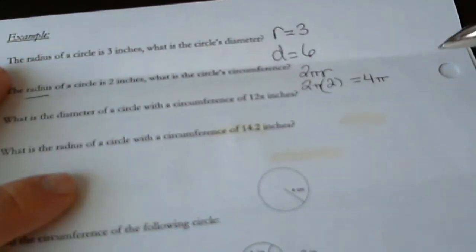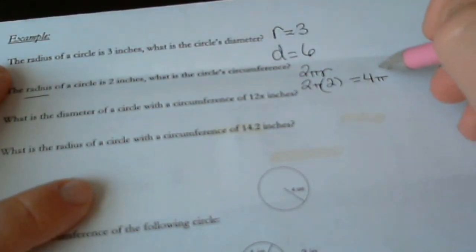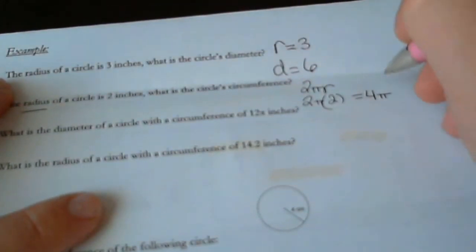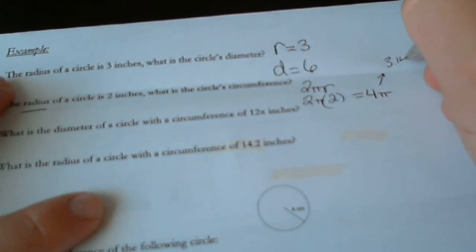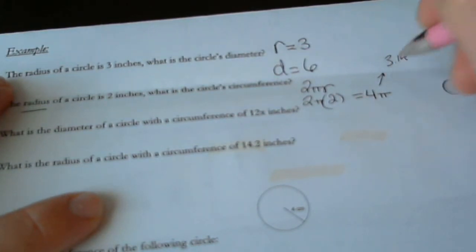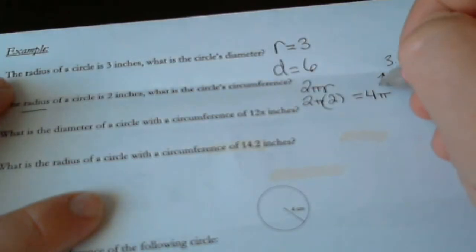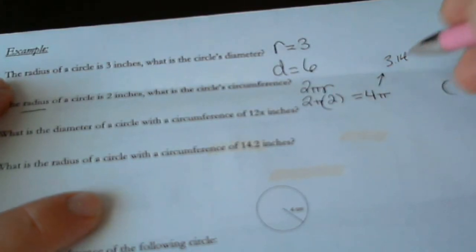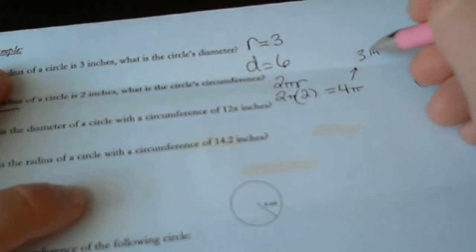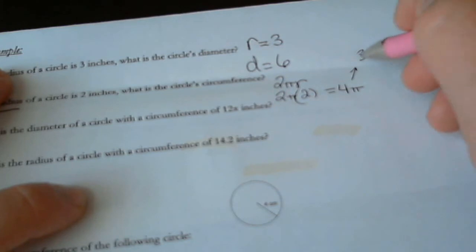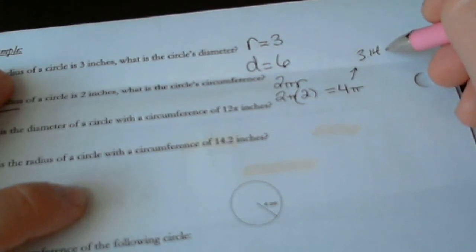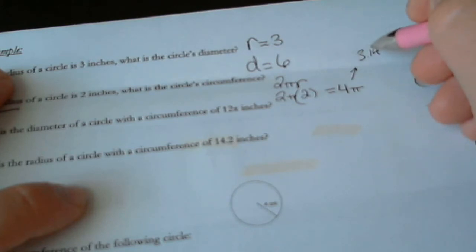Now, let's talk about this. Maybe your teachers in the past have had you change pi to 3.14 and multiply this out. I would be more happy if you just stopped right here and left the symbol pi. Here's why. Pi is an irrational number. That means it goes on and on and on forever. It doesn't stop at 3.14. So whenever you round it off, you're actually estimating.